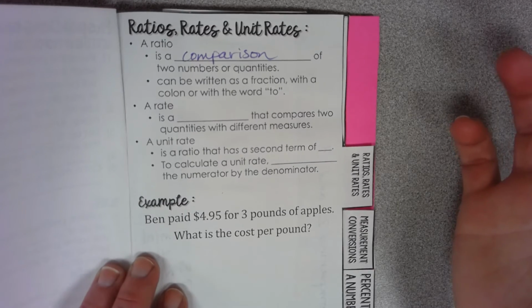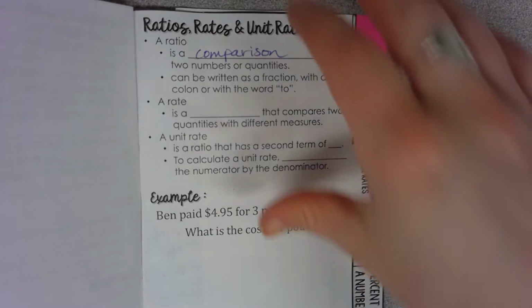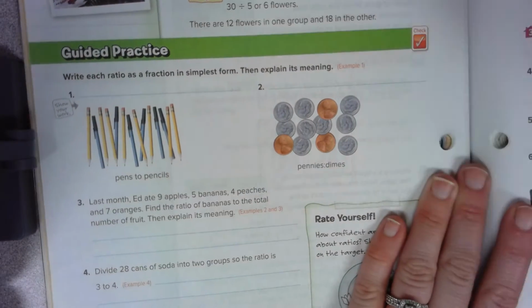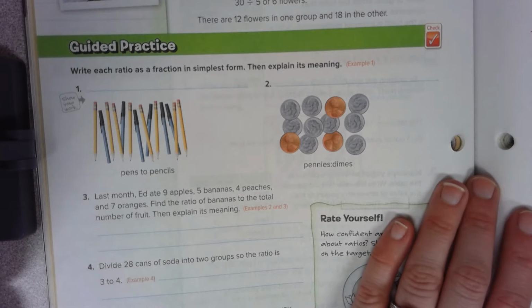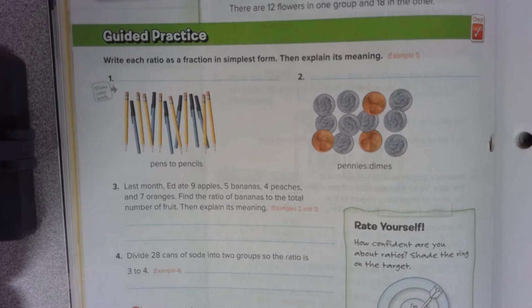Okay, so let's open up our textbook now to page 22 on the guided practice. So we're going to get some practice with some ratios here. Problem number 1 on page 22 is showing pens to pencils.